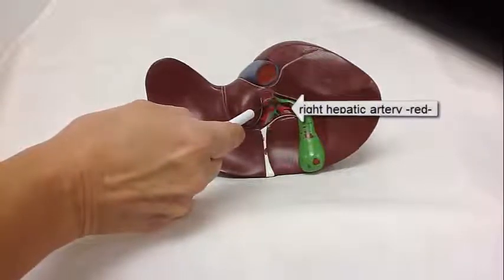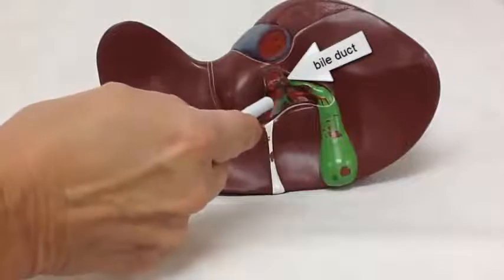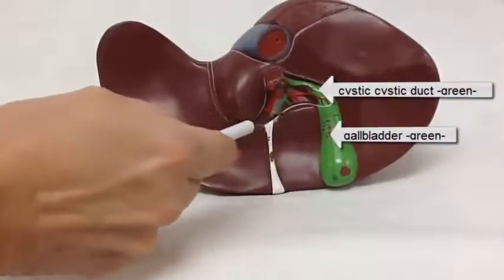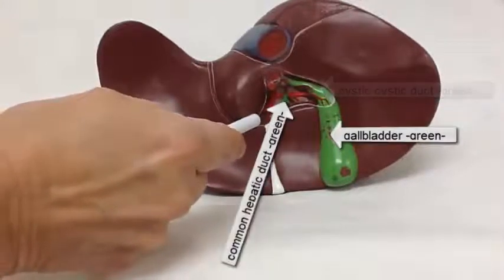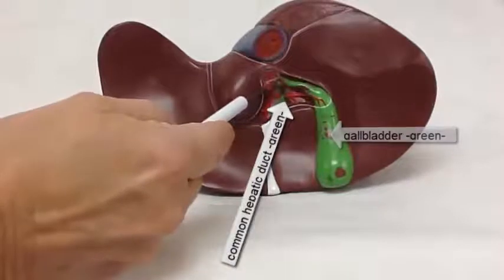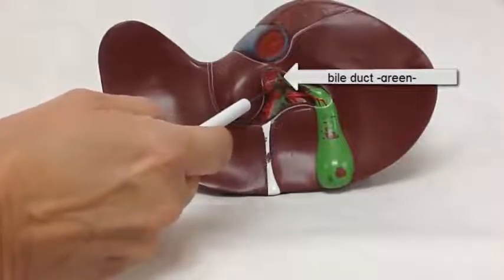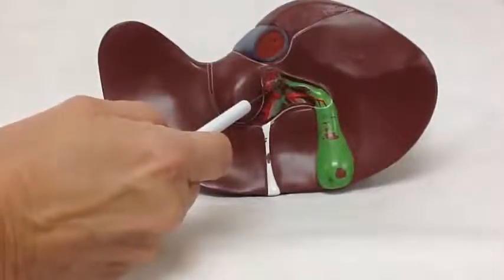We also have, exiting from the liver this time, the bile duct, which is derived from the cystic duct, which is going towards the gallbladder, and the common hepatic duct. We can see here the left hepatic and the right hepatic duct combining, and then when they get together with the cystic duct, it enters as the bile duct. This will enter the duodenum and helps in fat digestion.